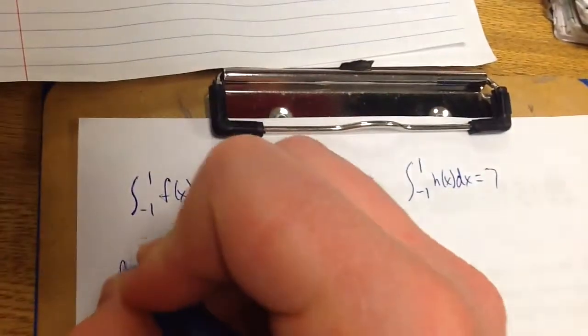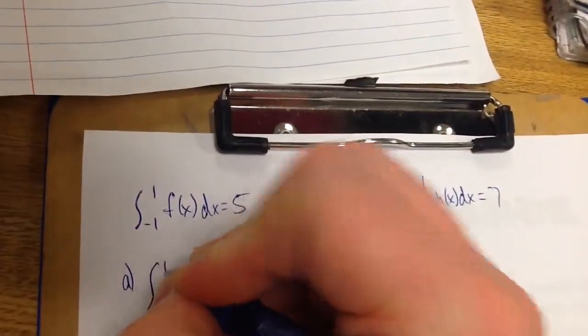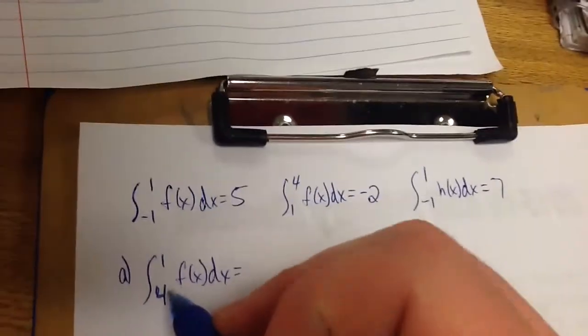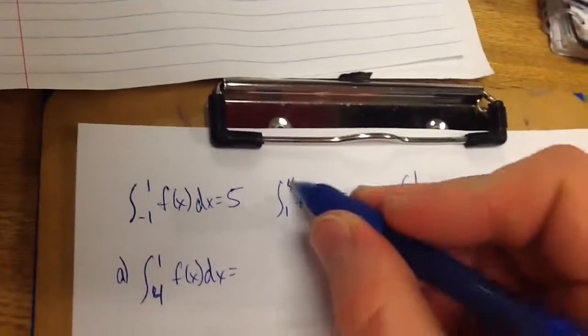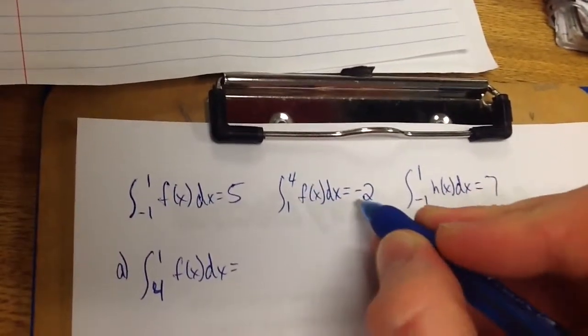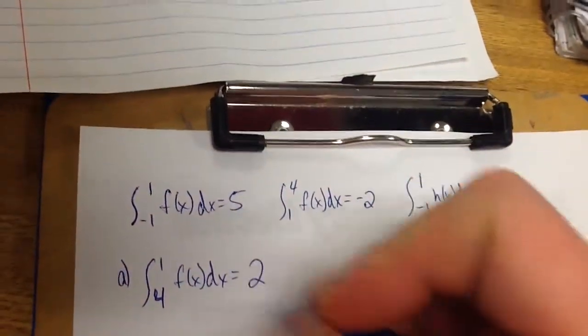Like A says, find the integral from 4 to 1 of f of x. Well, whenever you switch these limits, it just makes you go backwards. So if from 1 to 4 you get -2, if you switch those, you just get the opposite. So that would be +2.